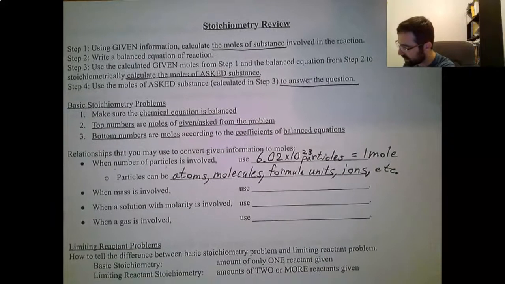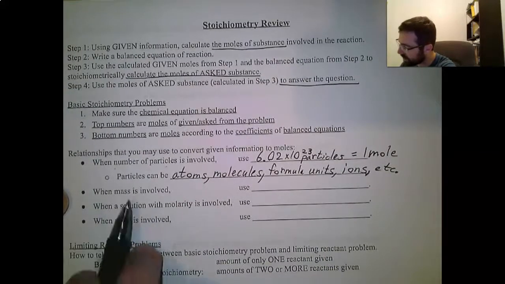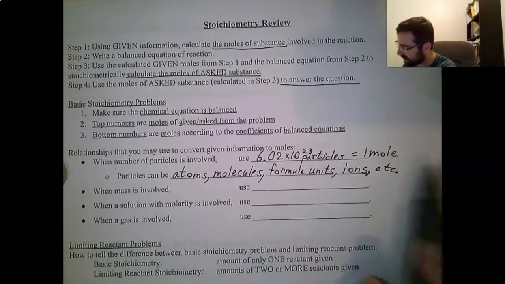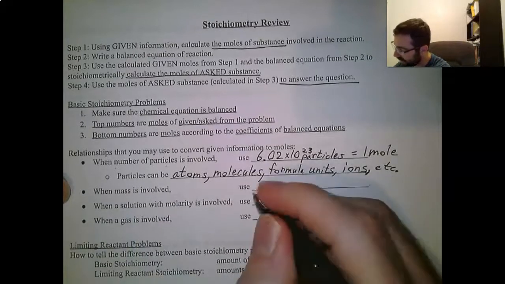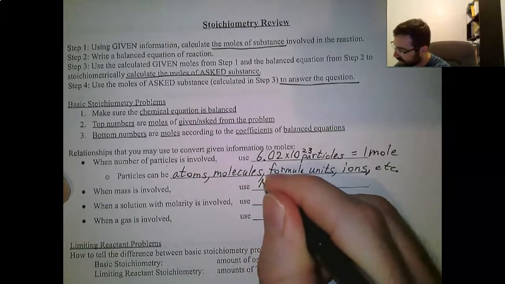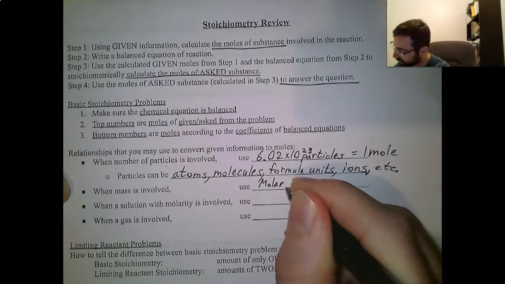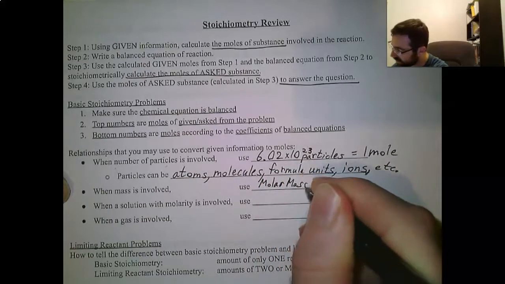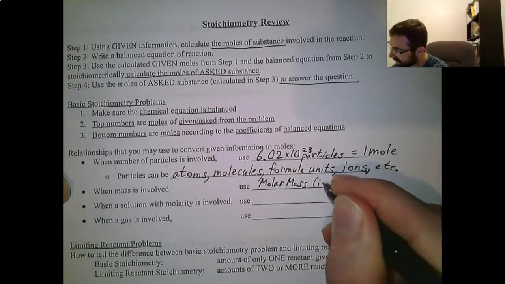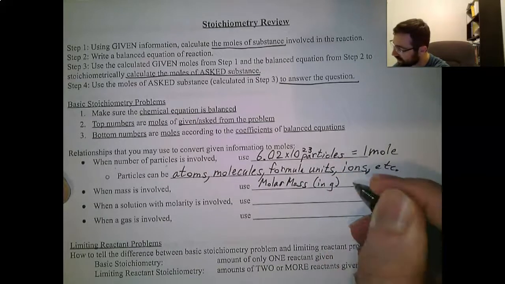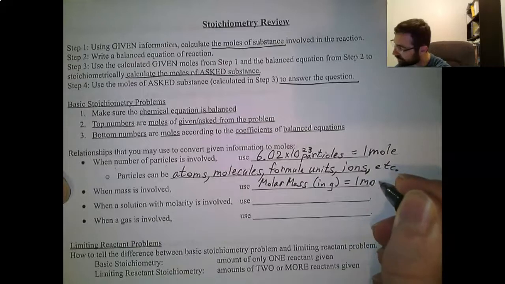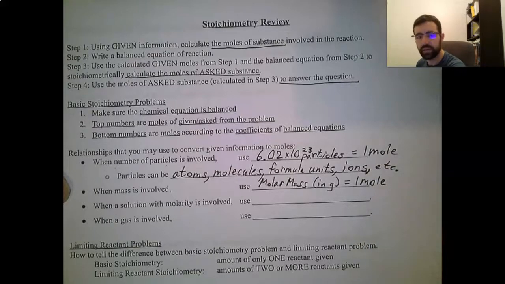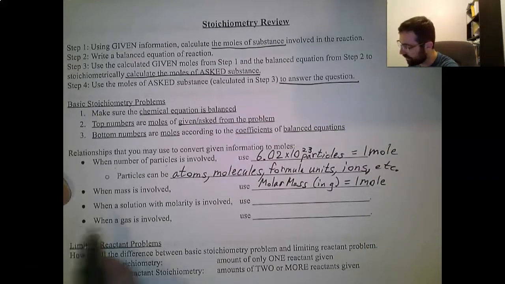So that's particles: Avogadro's number. When mass is involved, we're going to use molar mass. Specifically, molar mass is in grams. It's the number of grams in 1 mole. That's the relationship we use when we're involving mass.